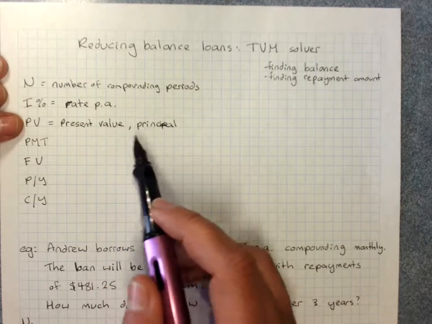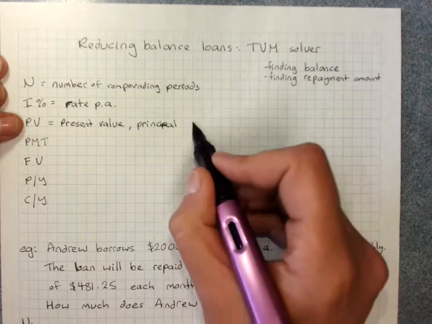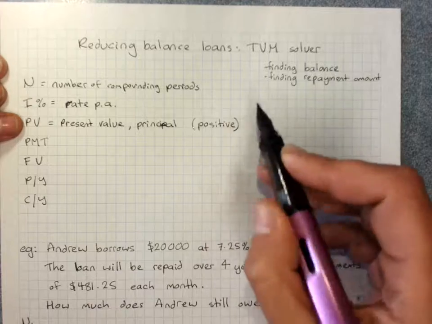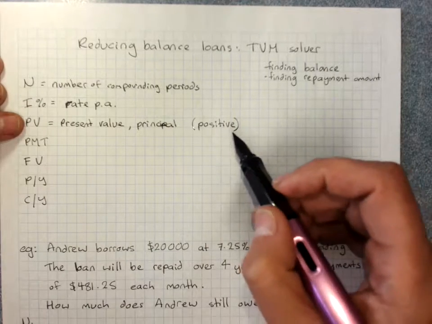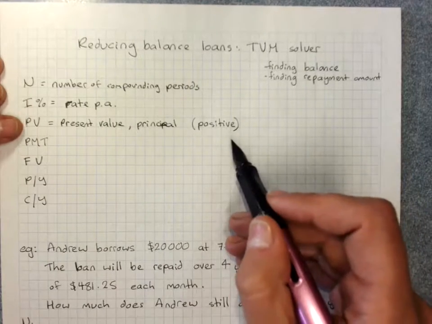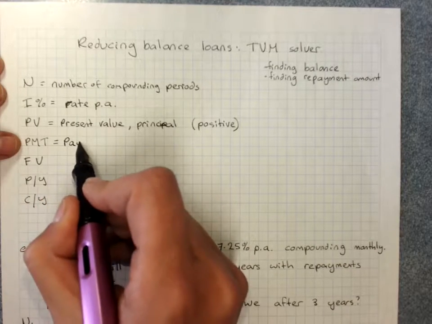Now you'll remember that we were a bit funny with positives and negatives. The principal goes in as positive because the money is positive if we've got the use of the money. Where's the money going? The bank lent us this money, it came to us. PMT stands for payment.